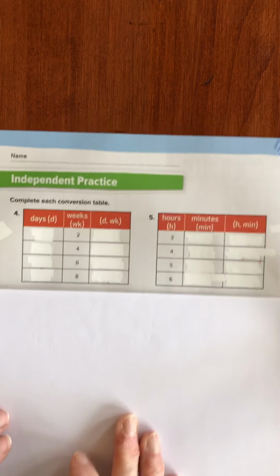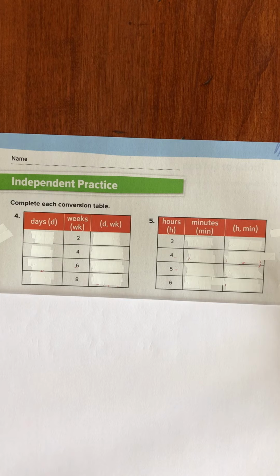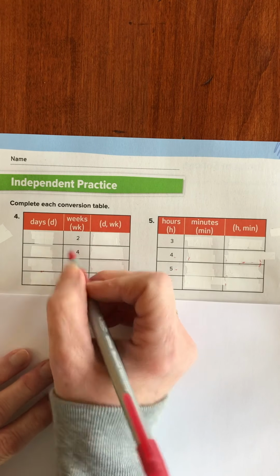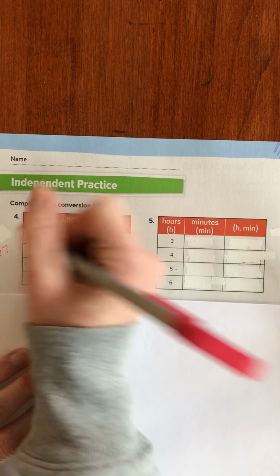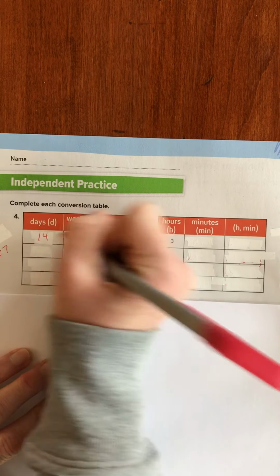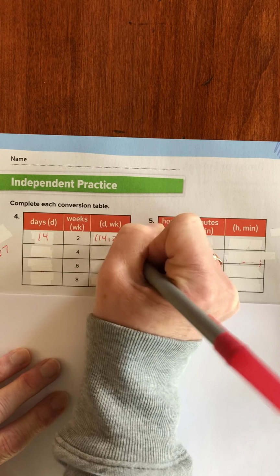Okay, so now we're going from weeks to days. There are 7 days in a week. You could probably do all of these in your head, hopefully. So we're going to times it by 7. 2 times 7 is 14. So this is 14 and 2.